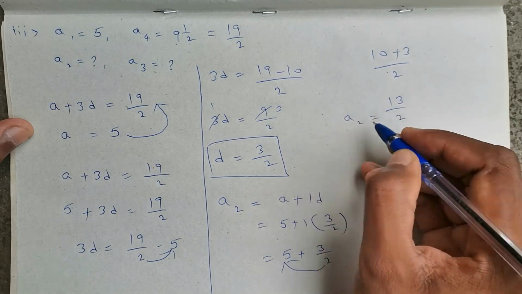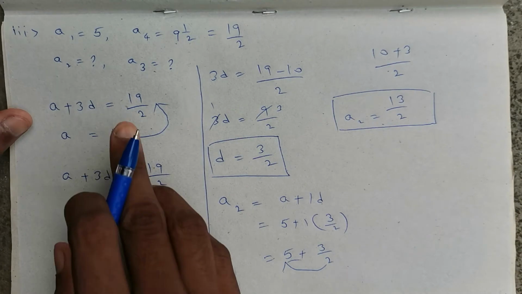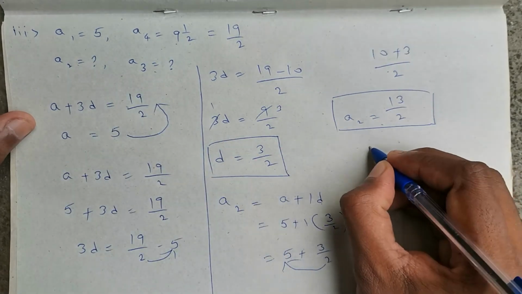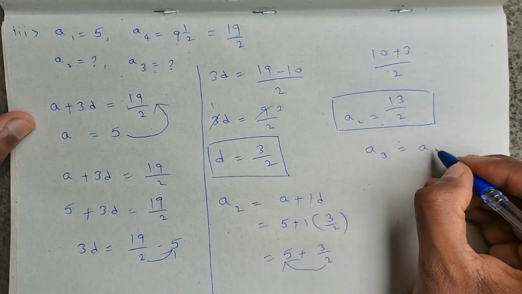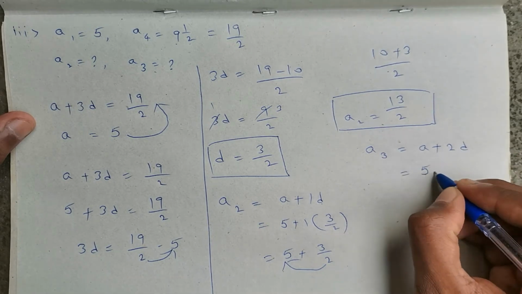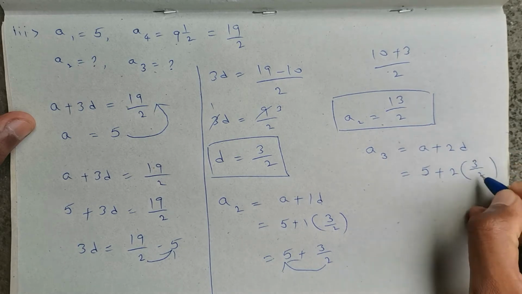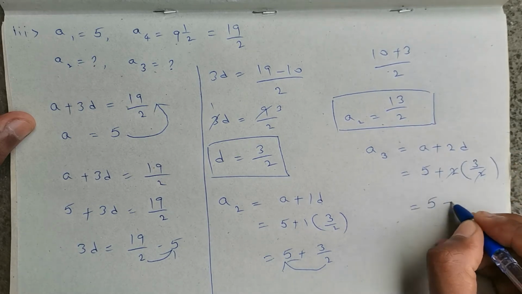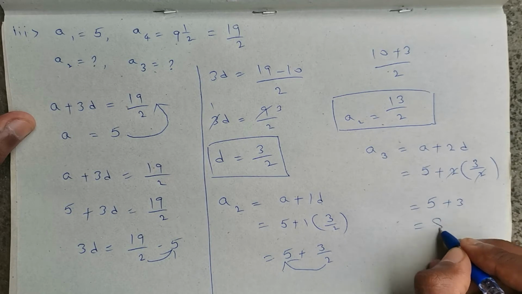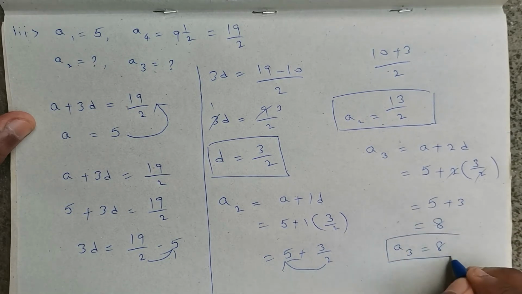That is A2, the second term of the AP, 13 by 2. Next he is asking for A3. So A3 is equal to A plus 2D, which is 5 plus 2 into D value 3 by 2. Here the 2 gets cancelled, so we remain with 5 plus 3, that is nothing but 8. So A3 is equal to 8.